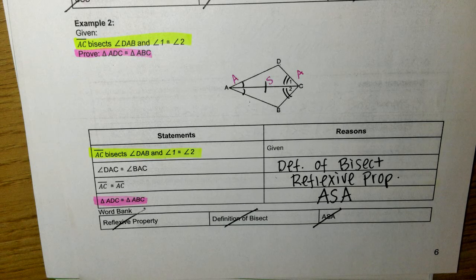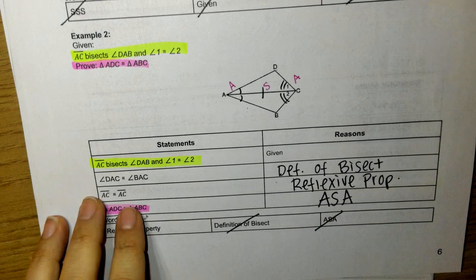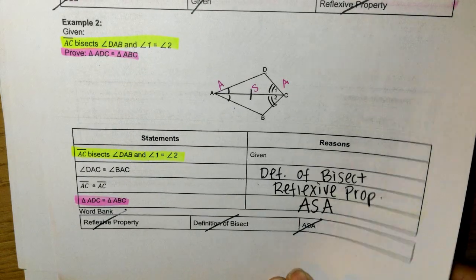All right, let's move on, guys. We got 3 more proofs to get through. I know these notes are a little bit longer.